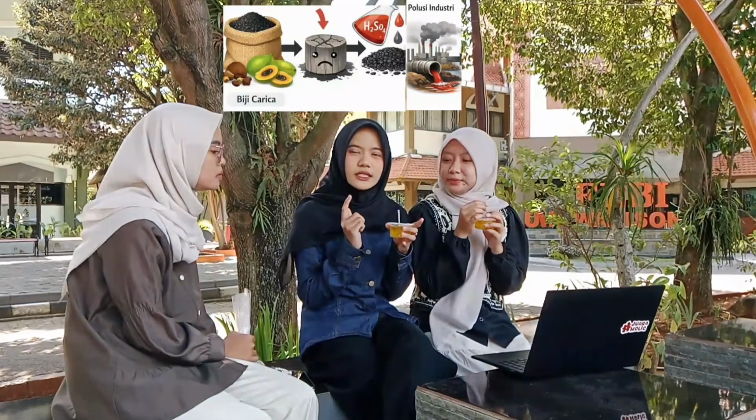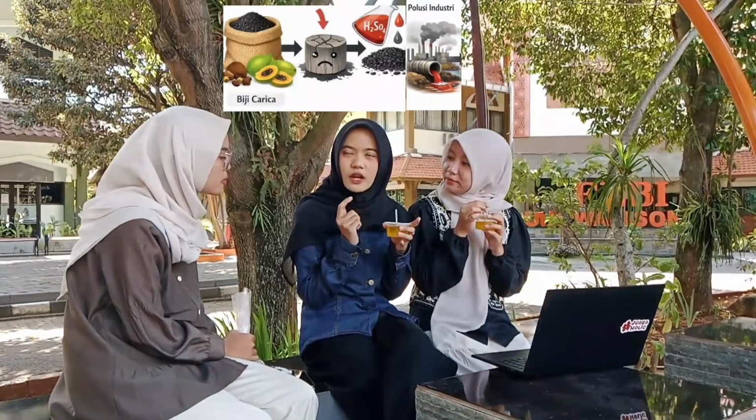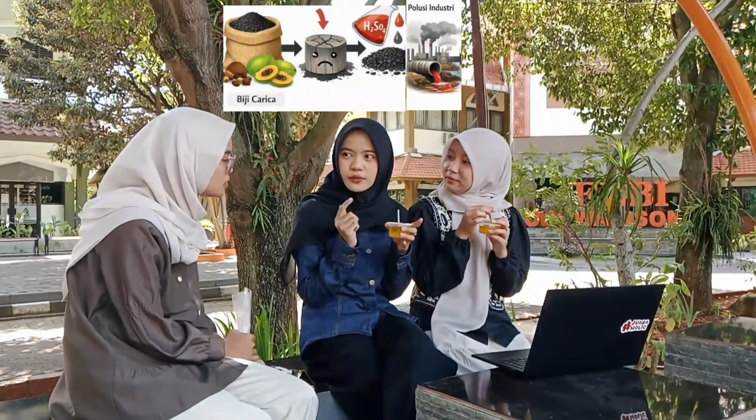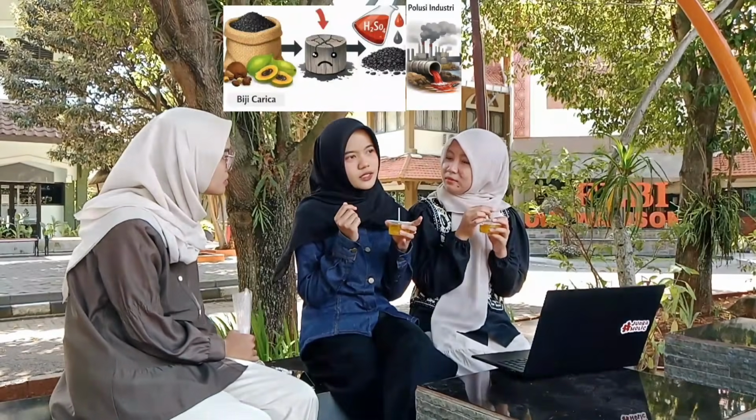So, what happened to the seeds? They are usually discarded. In general, large amounts of papaya seeds become agricultural waste every month. Wait, what if this waste seed could be converted into activated carbon to remove textile dye from wastewater? What do you think?